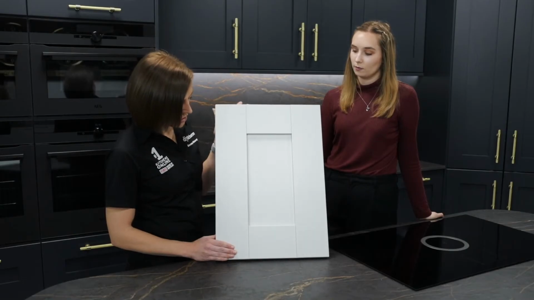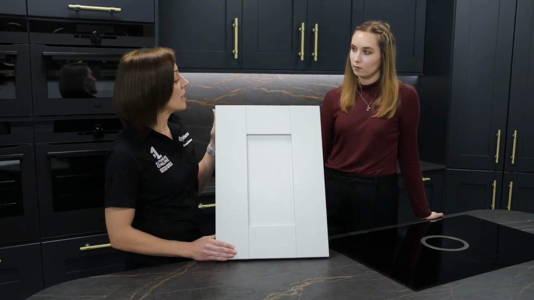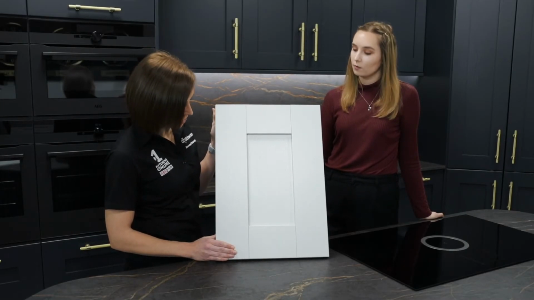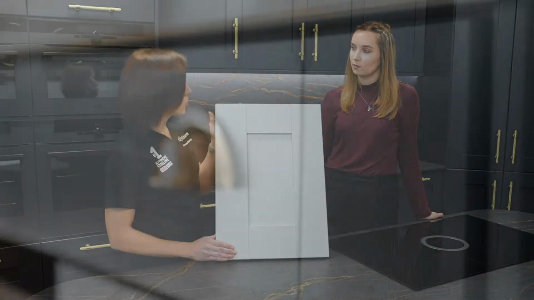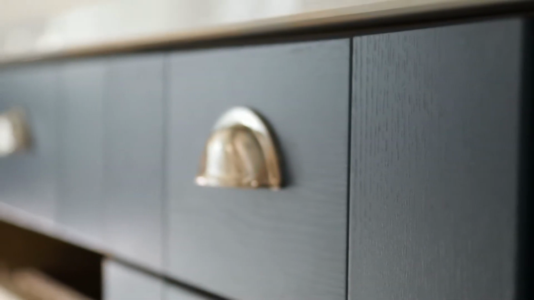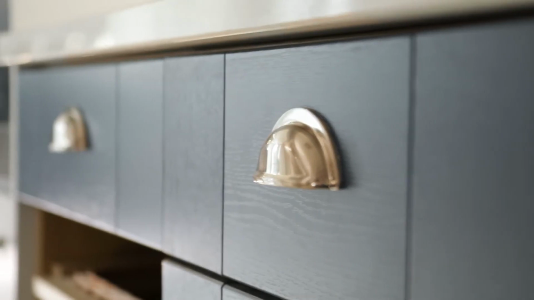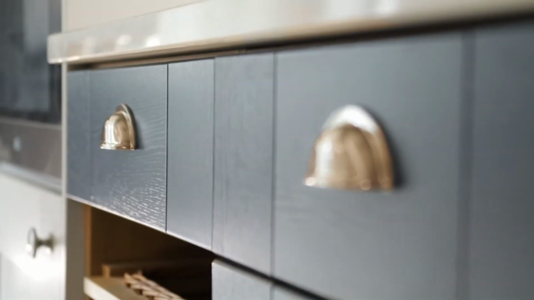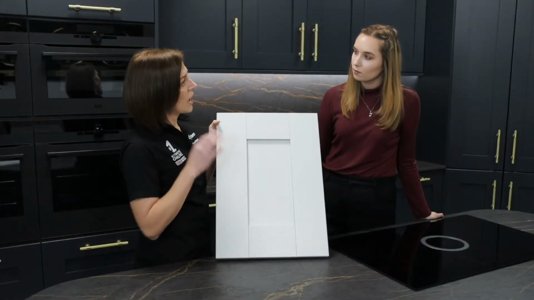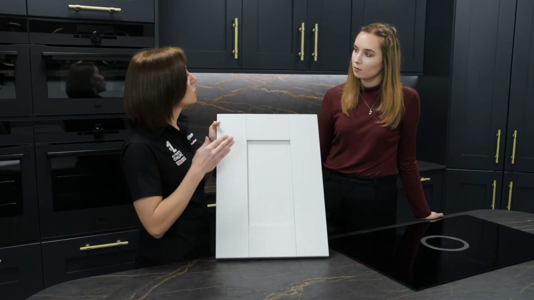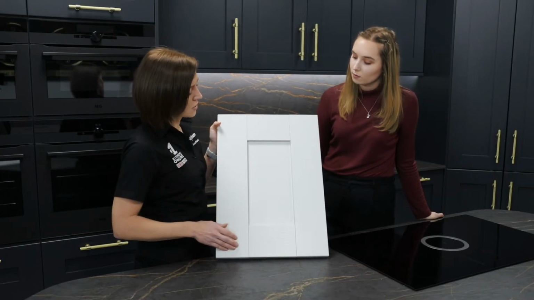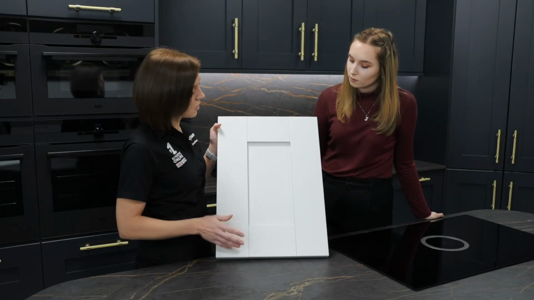So we've got the Linton door. This is our foil wrapped painted effect MDF shaker door. So Linton is 22mm thick. It's got a consistent grain, as it's not a real grain, it's very consistent across the door, whereas with a natural timber, every part of the door can vary, and then door to door there can be lots of variations in grain as well, but that's the beauty of a natural timber door.